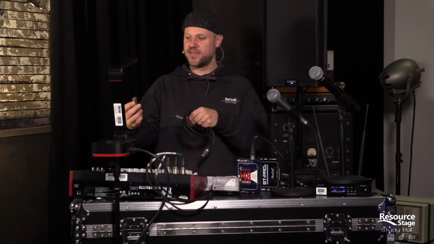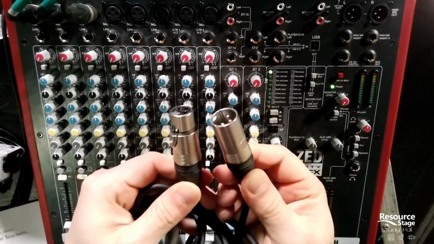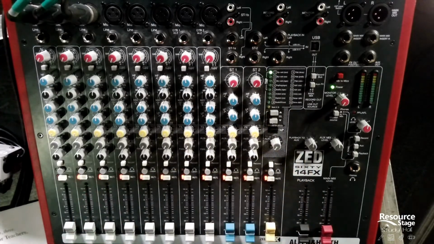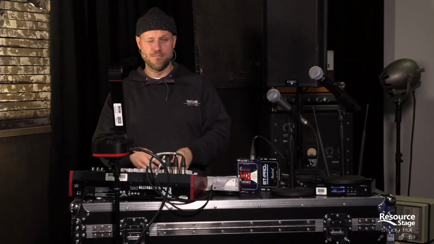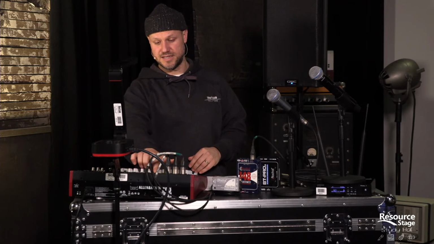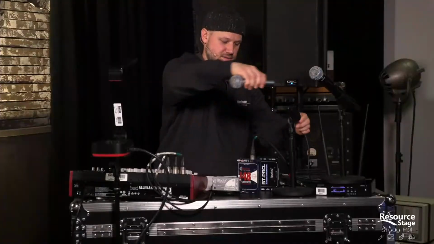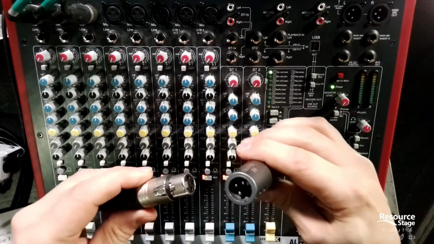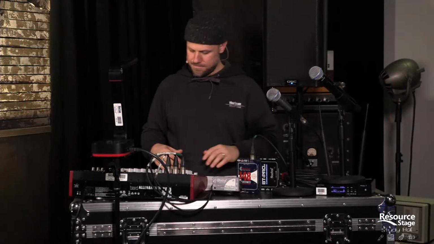I'll start with this. This is a microphone cable. I'm going to hold it up to this camera so you can see the connections. This connector is called an XLR connector. It is the standard cable that you're going to find on most microphones, and most mixers are going to have it. This mixer has these XLR jacks along the top, and I'll show you the back of this microphone. That's the mic, and here's the cable coming in. So that's a microphone cable used for microphones.